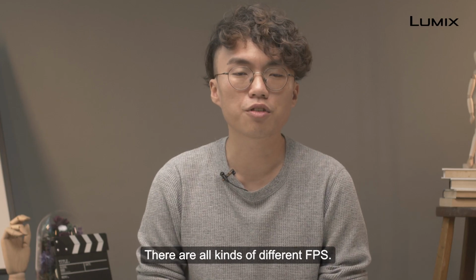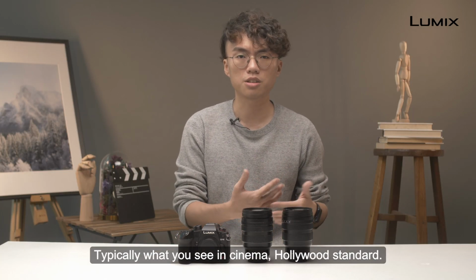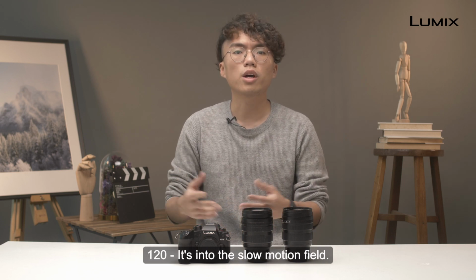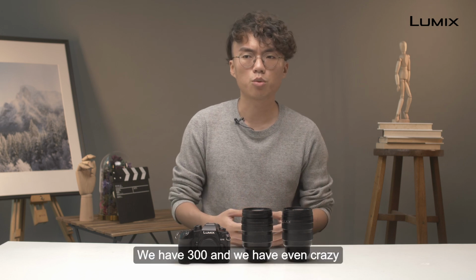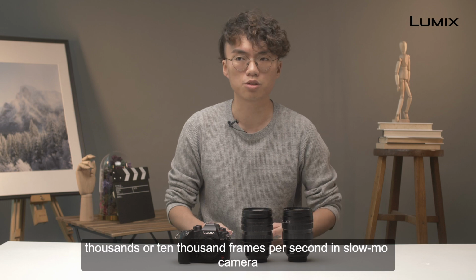There are all kinds of different FPS. We have 24 frames per second, typically what you see in cinema, the Hollywood standard. We have 30 frames per second, we have 60 frames per second. 120 is into the slow motion field. We have 300, and we even have crazy thousands or 10,000 frames per second in slow-mo cameras.